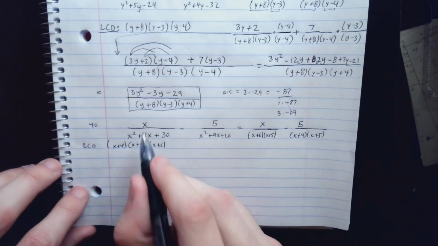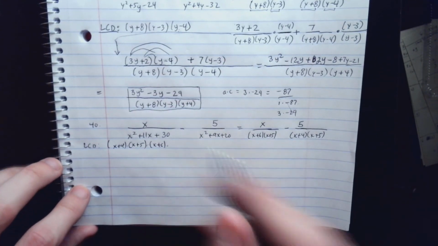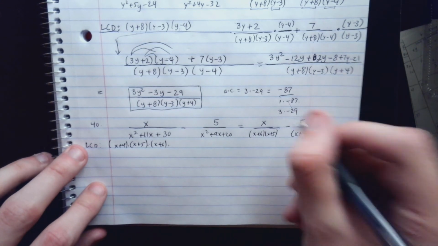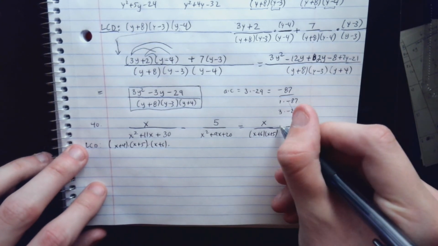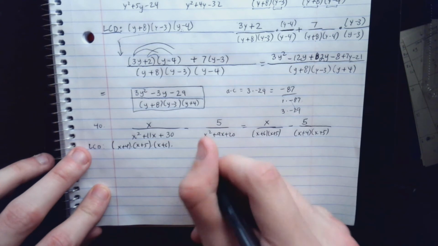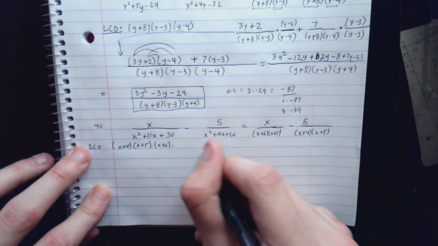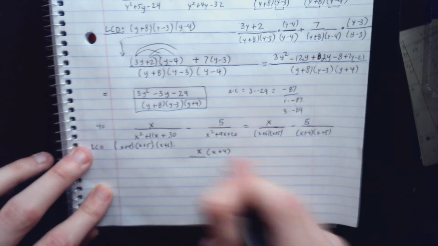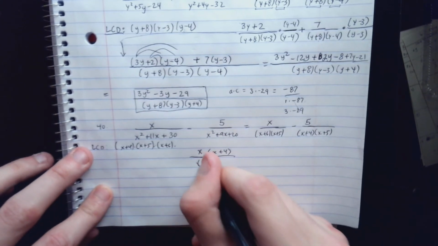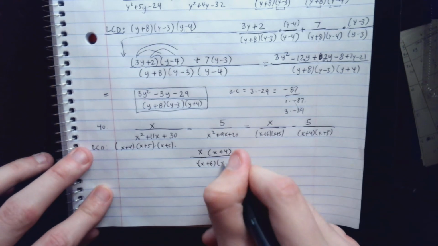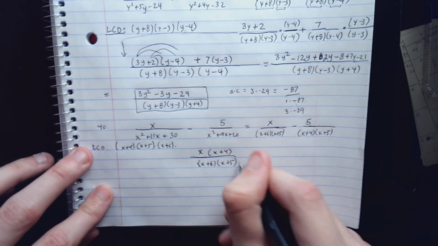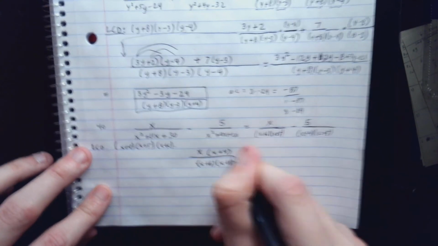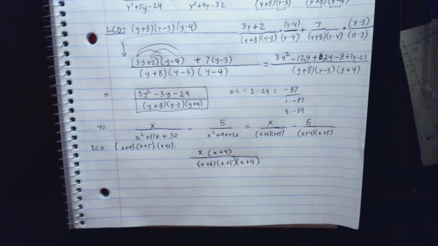So our LCD is x plus 4 times x plus 5 times x plus 6. So we just need to multiply the top and bottom of this fraction by x plus 4. So I'll rewrite it down here just to be a little cleaner. Multiply the top and bottom by x plus 4. Notice how I write this. So I'm shoving in a factor of x plus 4 there.